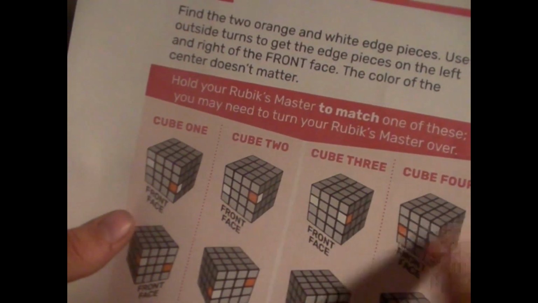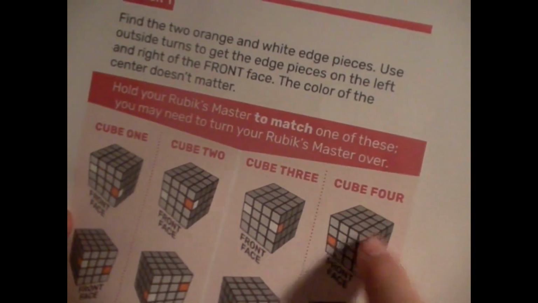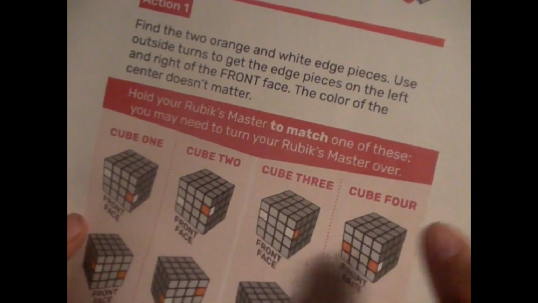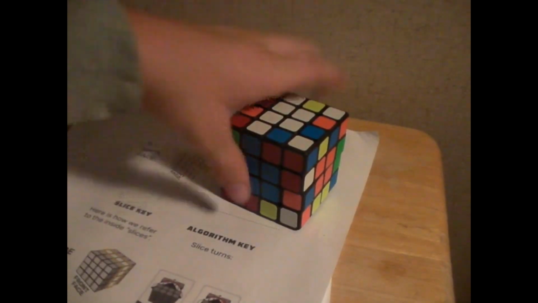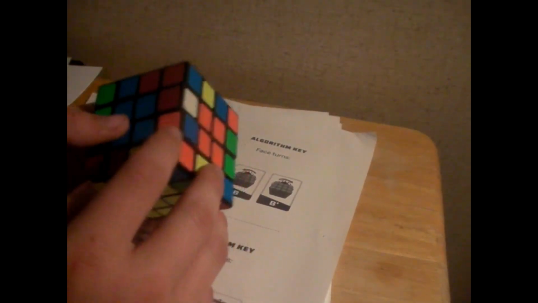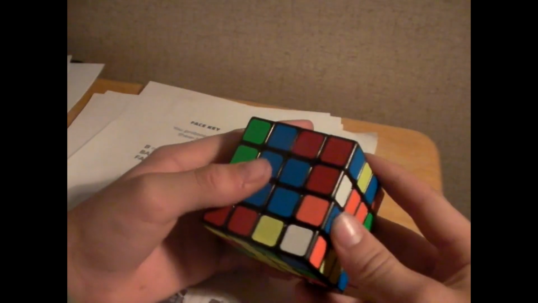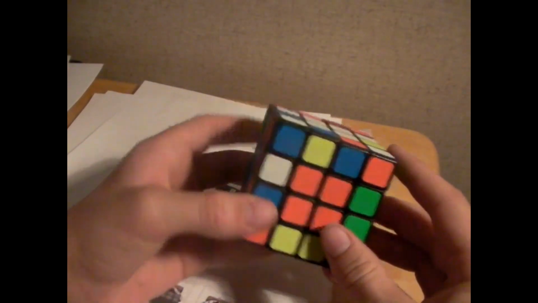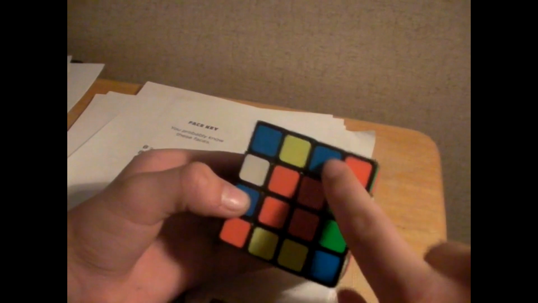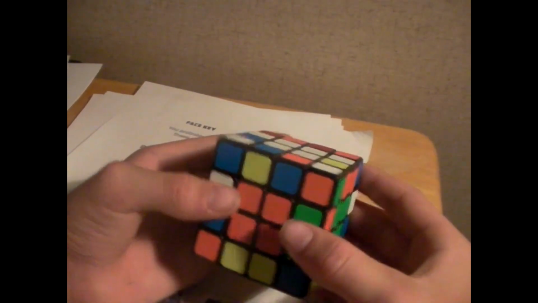And you can do this. You can do this and this. And I'll show you how to fix all these things. Okay, so I'm gonna do an orange and blue piece. I'm gonna find the other, and we'll put my thumb on it. Oh, here's the other orange and blue piece.